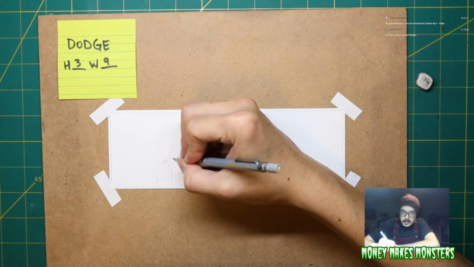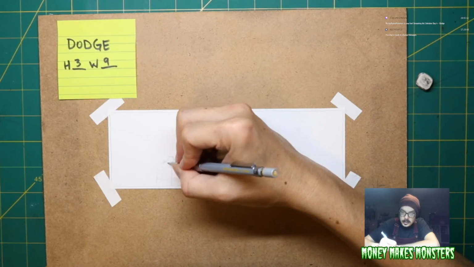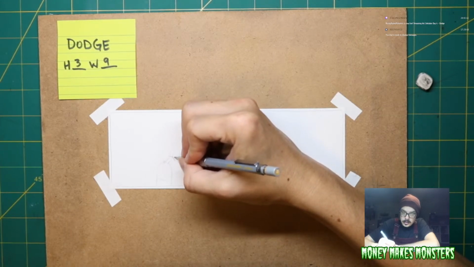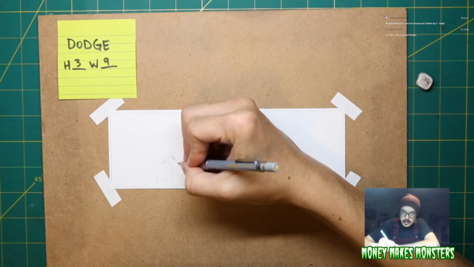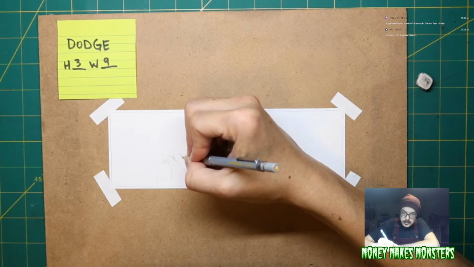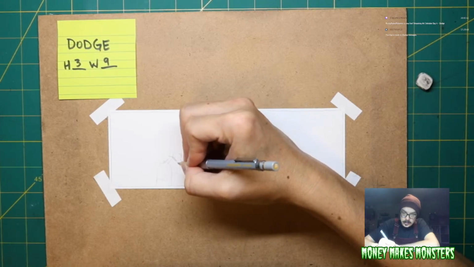Her chin line goes skull and then chin line, neck, ear, chin line, face, eyes, nose, mouth.